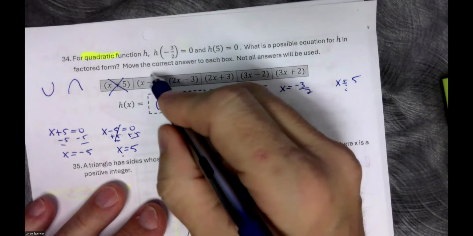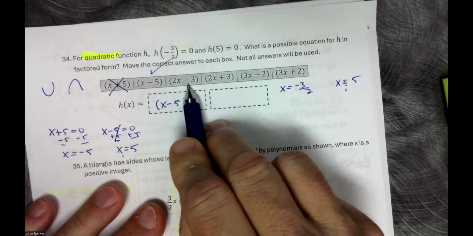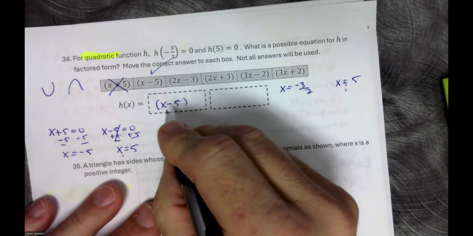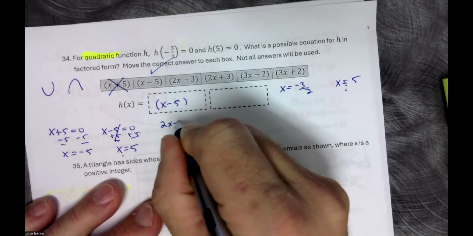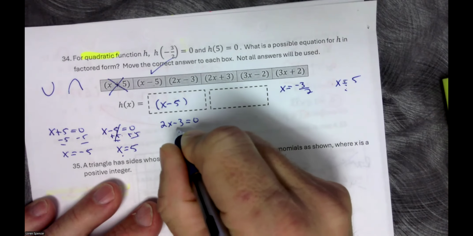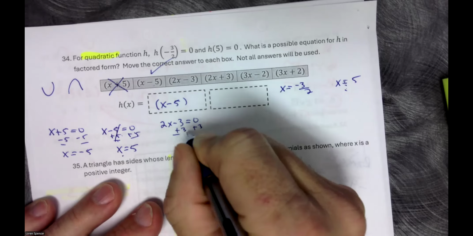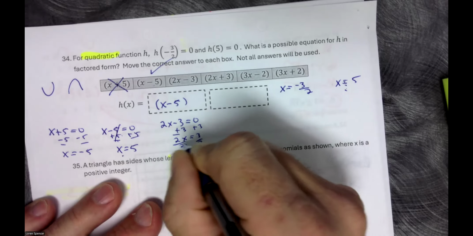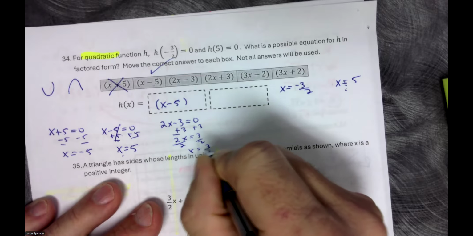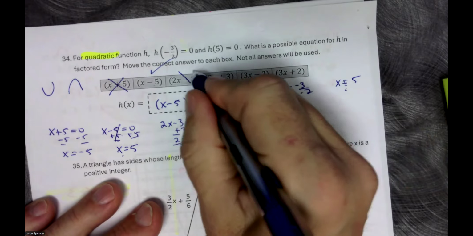Now we know this one's one of them. So now we need to try this one, and we need a -3/2. And we go, well, 2x minus 3, set it equal to 0, add 3 to both sides. And I have 2x equals 3, divide by 2, and I get x equals 3/2. But I needed -3/2. So this one's wrong.